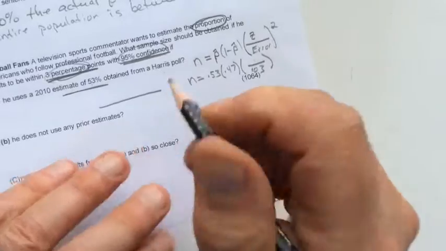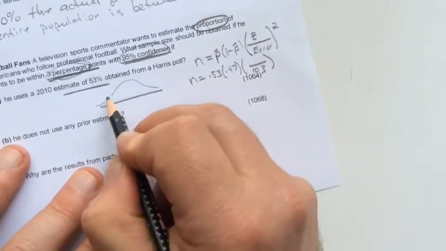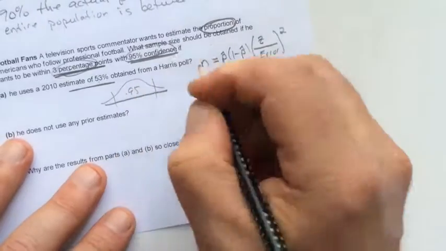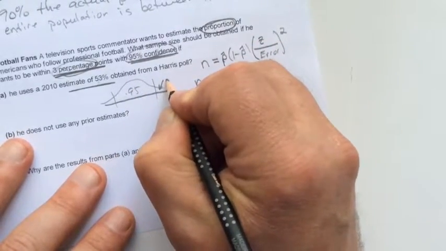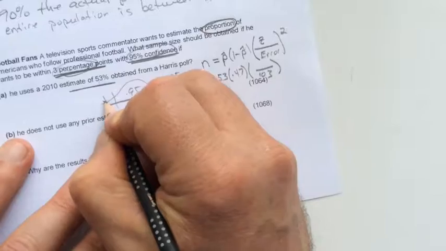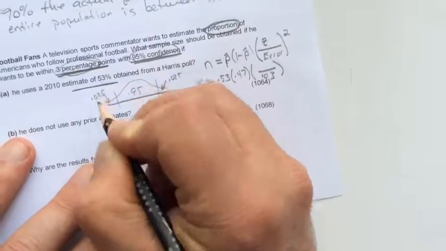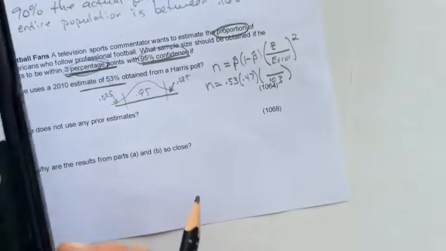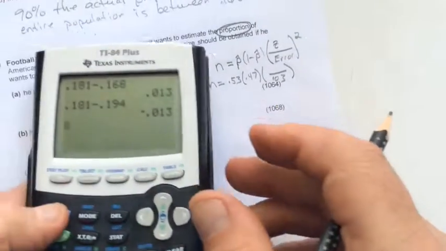Now this z-score is the z-score for 95% confidence. So they want the spread to be this wide, so 95% confident. That means there's 2.5% in that tail and 2.5% in that tail. Okay, I did it like that because that's what inverse normal needs. It needs the tail.